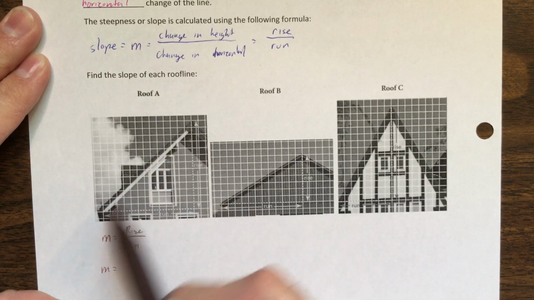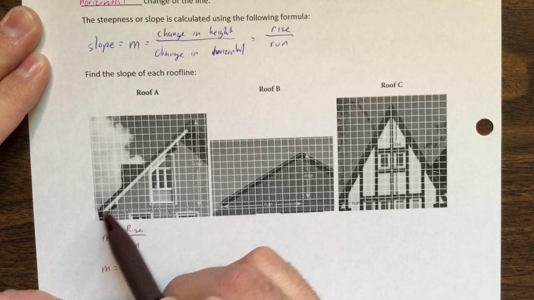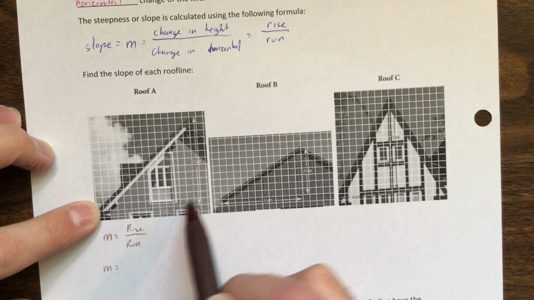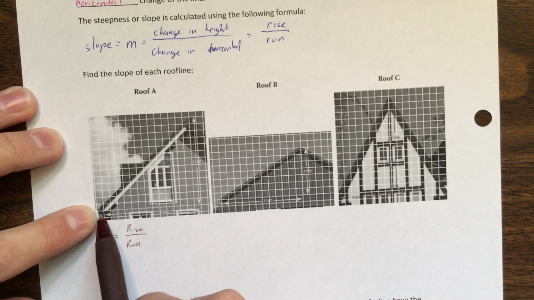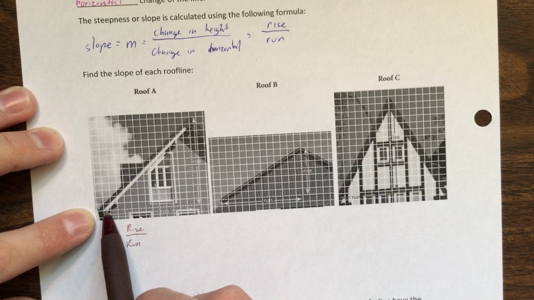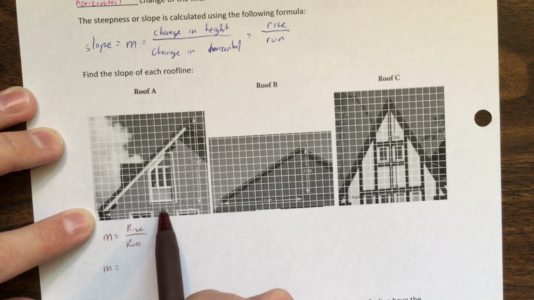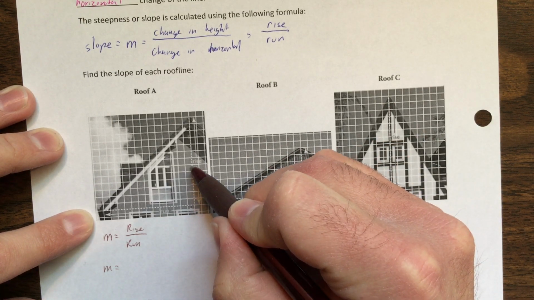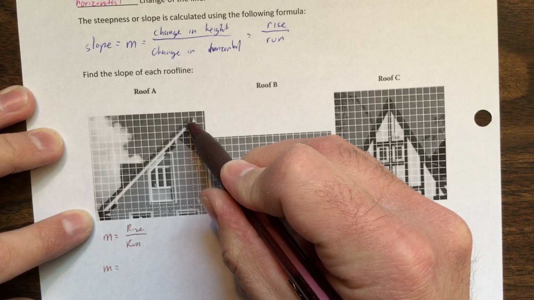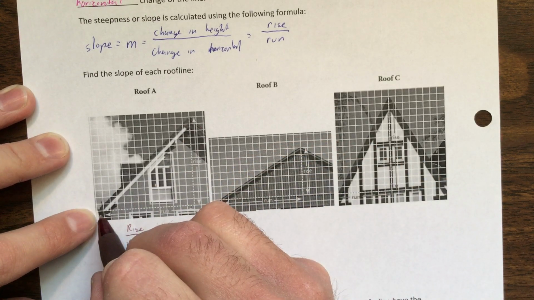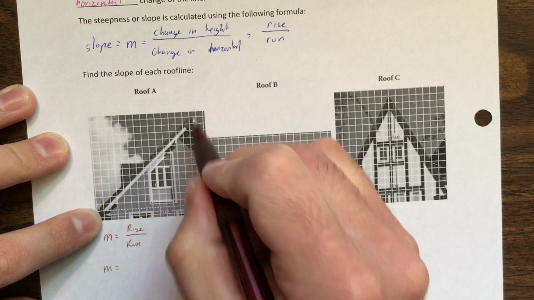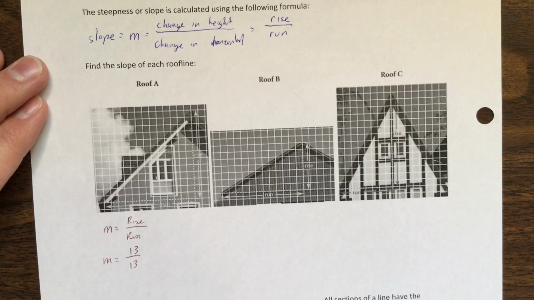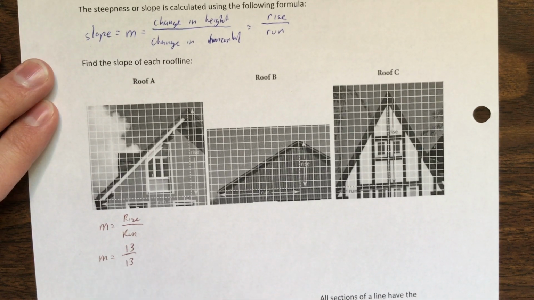So you'll notice that this roof has a roof line according to this. If we go from this point to that point, it has some run and it has some rise. To quickly count this out, we have 1, 2, 3, 4, 5, 6, 7, 8, 9, 10, 11, 12, 13, 14, and 1, 2, 3, 4, 5, 6, 7, 8, 9, 10, 11, 12, 13. This is 13 as well. Sorry, I counted one too many. So the run is 13 and the rise is 13. So we have a rise of 13 and a run of 13. That's how we would write out our slope. So our slope is 13 over 13.